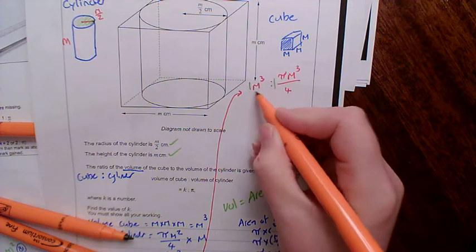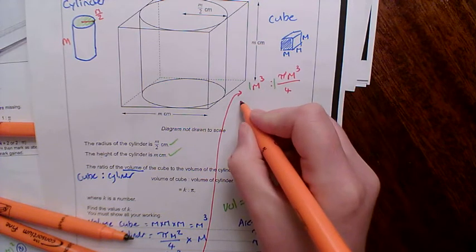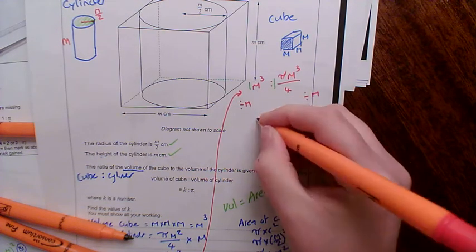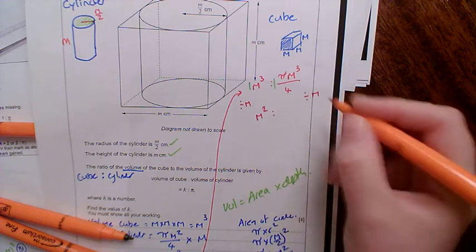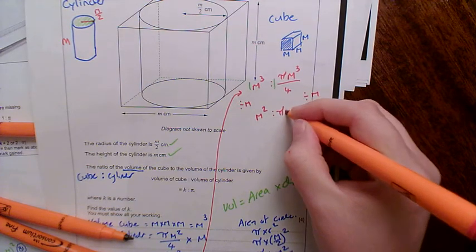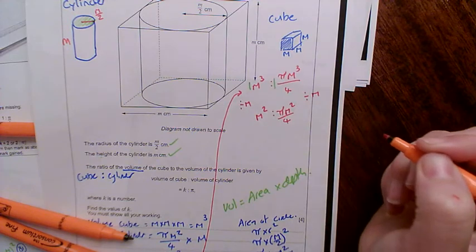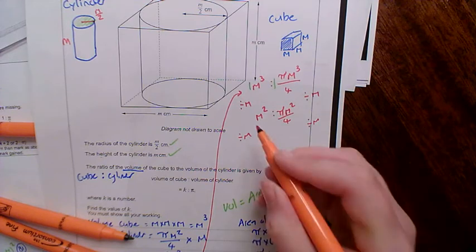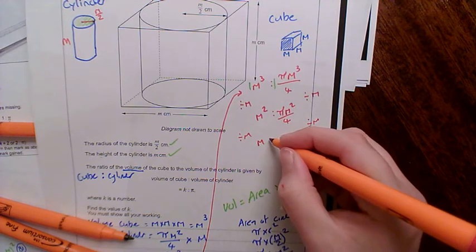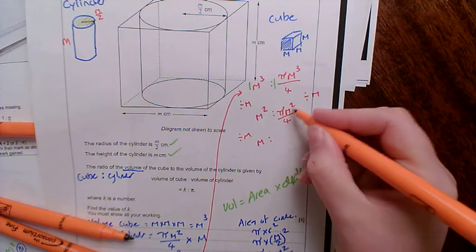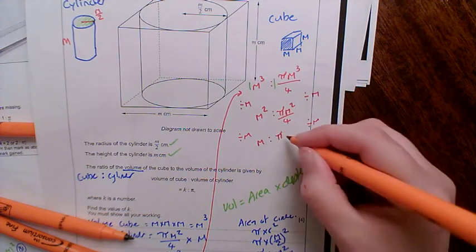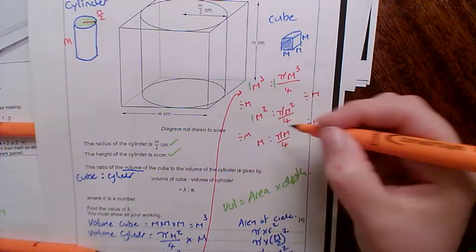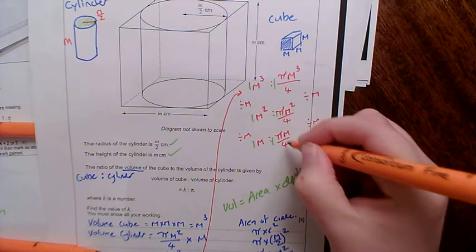However, I want to get this down to just a number, so I'm going to divide by m and divide by m. That's going to take me down to an m squared there, and dividing this by m is going to give me pi m squared over 4. Then I'm going to take it down another power of m. So m squared divided by m is m. Pi m squared over 4 is going to be cancelled down to pi m over 4. Remembering that's 1m squared, that's 1. That's 1m, that's 1 pi m over 4.